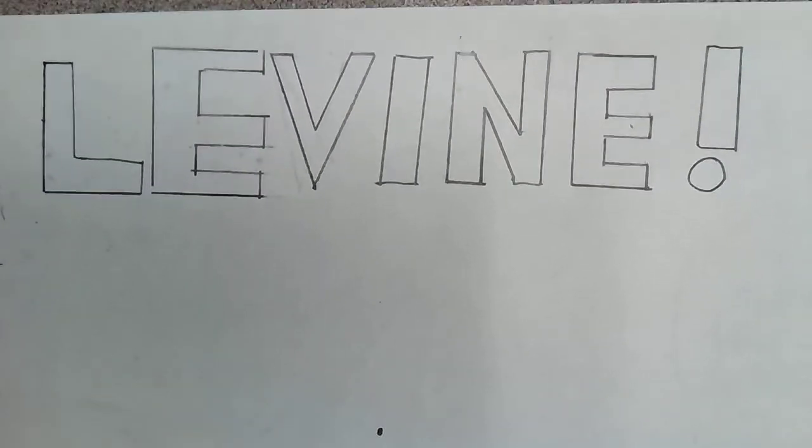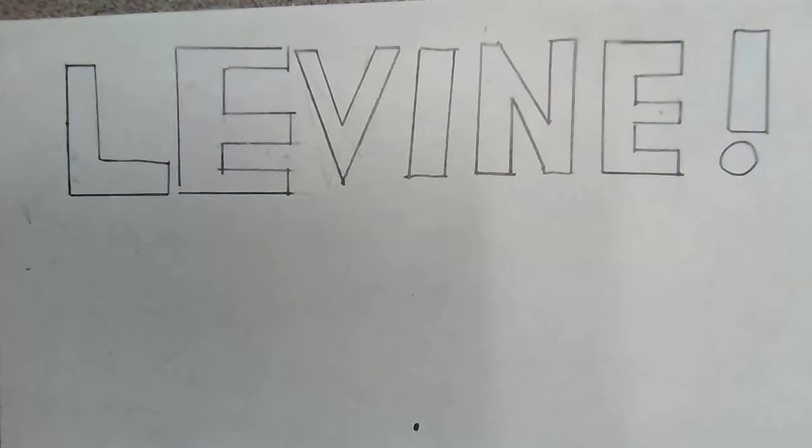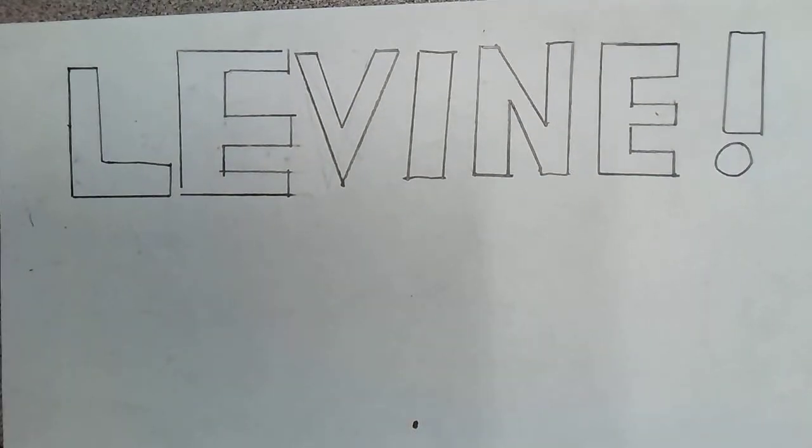So this is the explanation for the 1-point perspective word assignment. I usually require 5 to 6 letters, so I'm just going to explain kind of how I set it up and how I do it. So the letters I write out in a block format, like you see here.